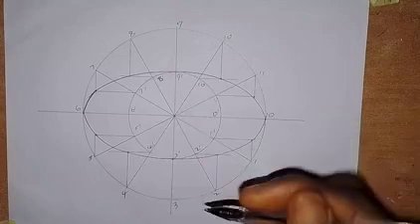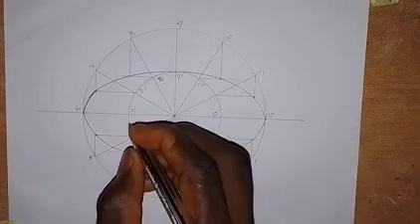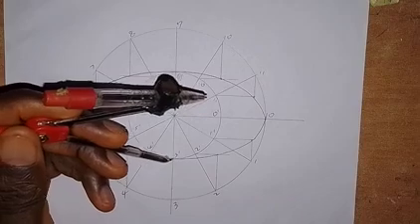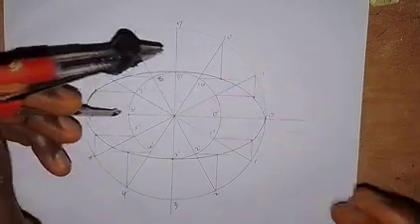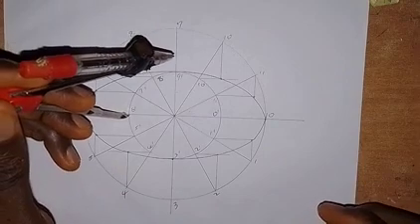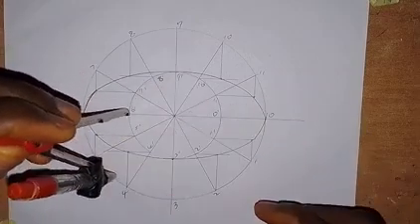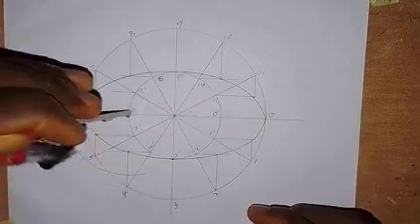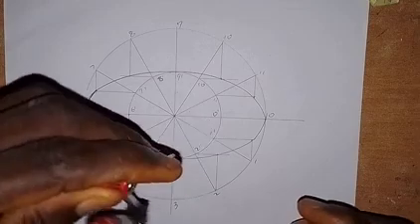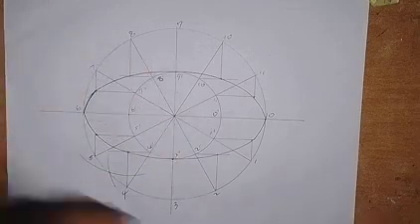So we are making use of this point here, this point 3, and this 6. Okay, so this 3 prime and 6 prime on the small circle. So we are making use of this arc to bisect the angle. So we put the midpoint here and we extend to a convenient radius. So here we draw an arc like this, and then we put it at this point 3 prime. So we draw an arc here. So the arc intersects at this point.